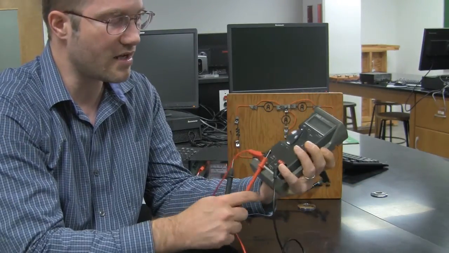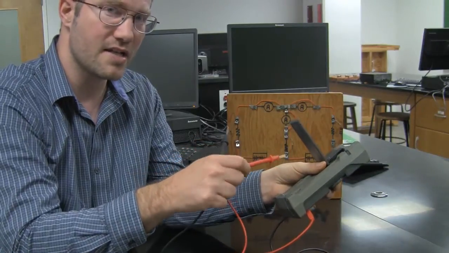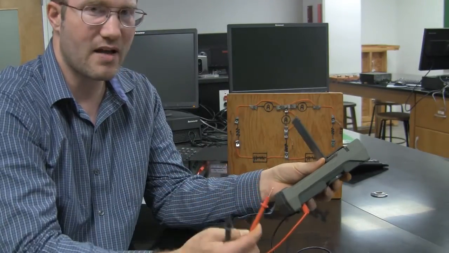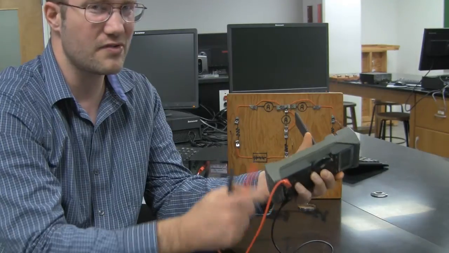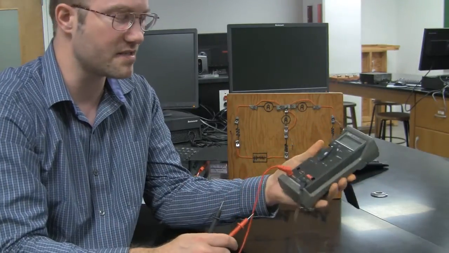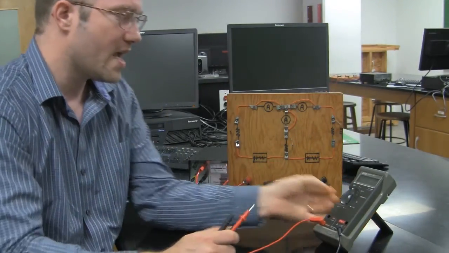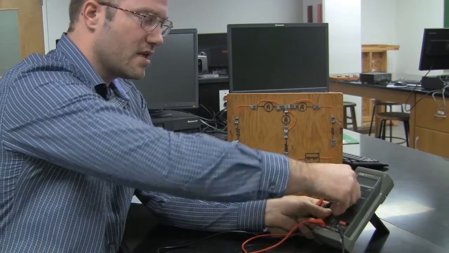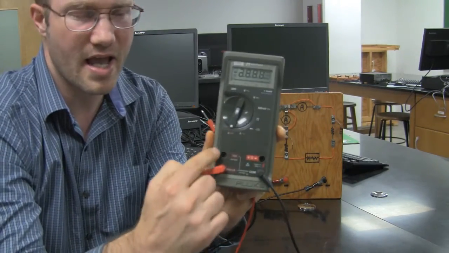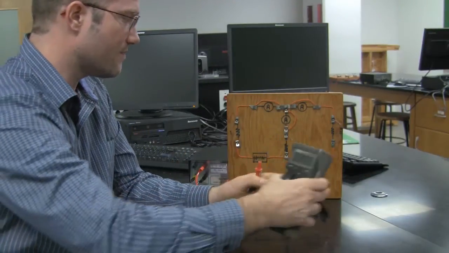You have to take the back off, unscrew the case, take the case apart, pop out the bad fuse, put in a good fuse, put everything back together. It takes about 5 minutes. So be careful here. Now I'll dial this around to AC amps. It's the amps with the dotted dash line on it.